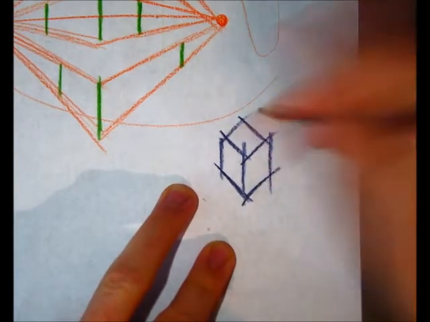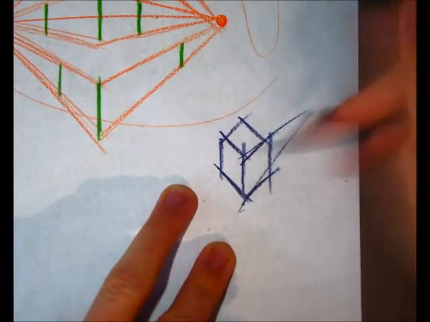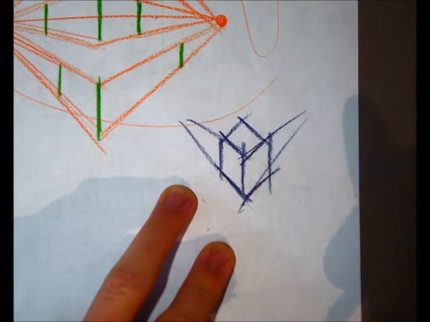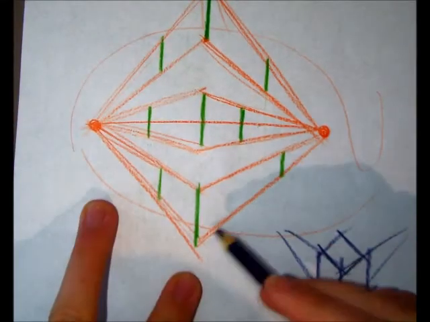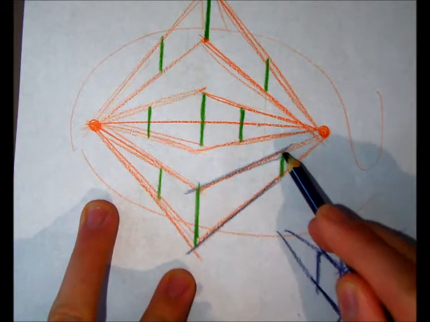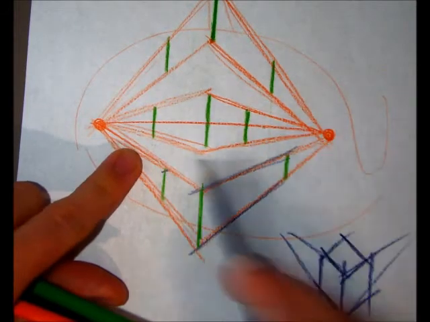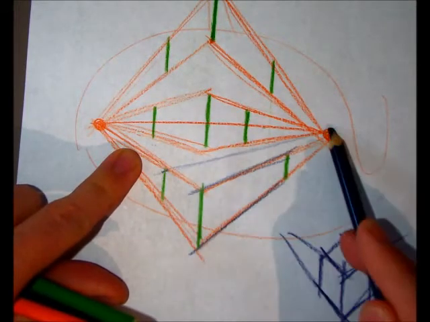1, 2, 3, all parallel. Right? And that makes your cube, right? And this cube is, what? 2-point perspective. Okay? So, here's the deal. We've got 1 going this way, 2 going this way. So to get our third, we're going to come from this little point right here, and we're going to take him back in space.